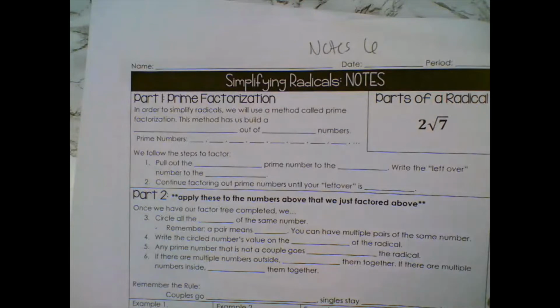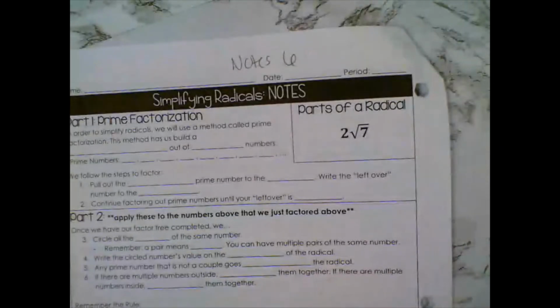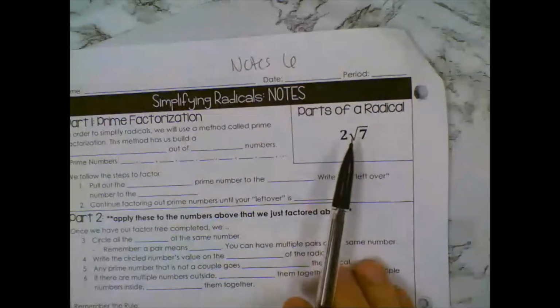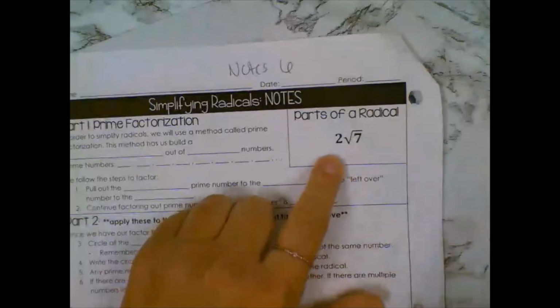Today we're going to talk about radicals and how we simplify radicals. So you have probably seen a radical before. It is something with a square root symbol. One thing we're going to talk about really quickly are the parts of the radical.